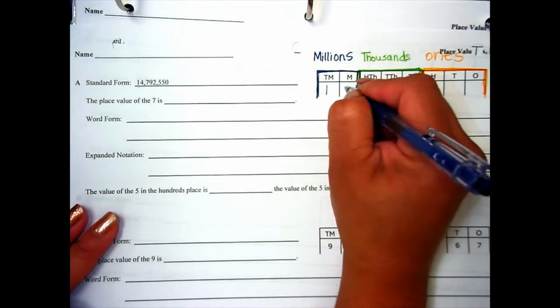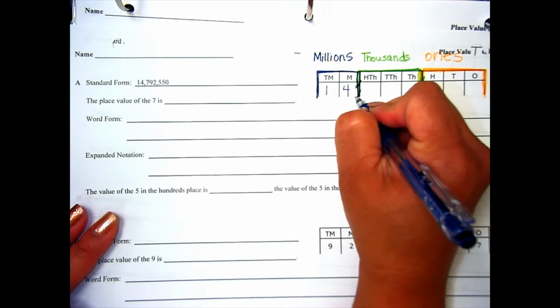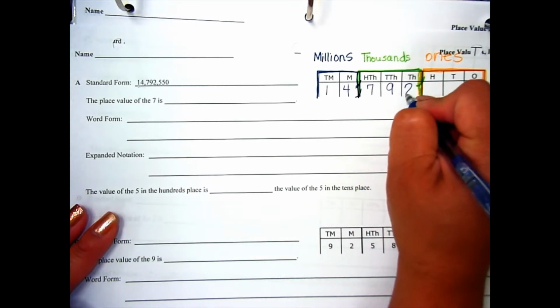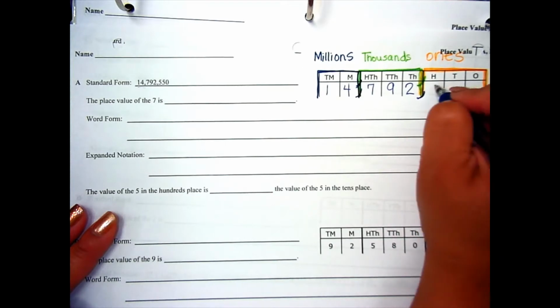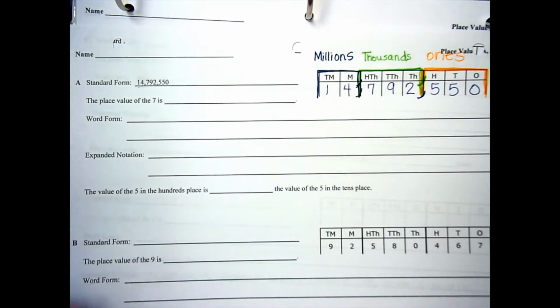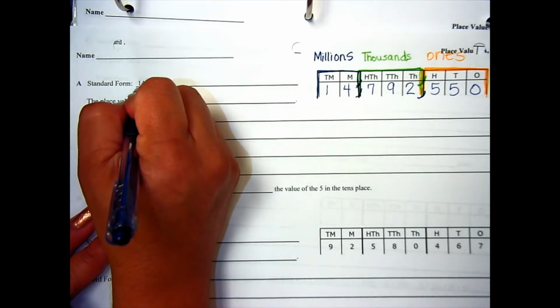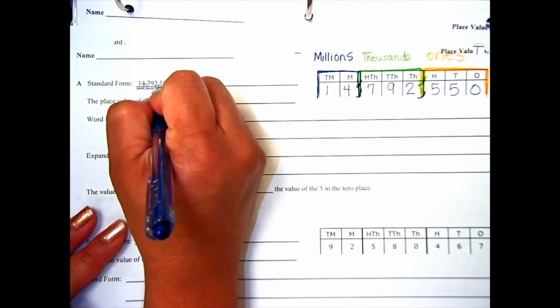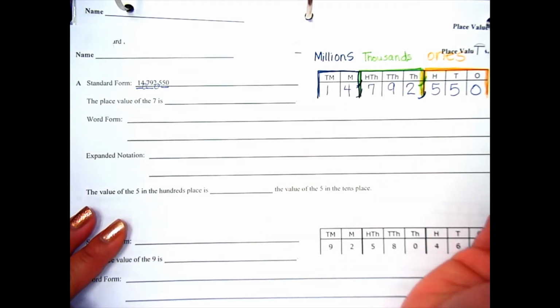So we're going to write 14, put your comma, and then 5, 5, 0. Okay. So this is your number. You have a 14, circle your comma, underline, circle your comma, and then underline.